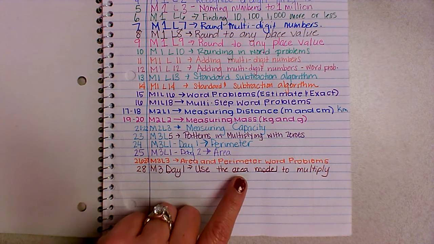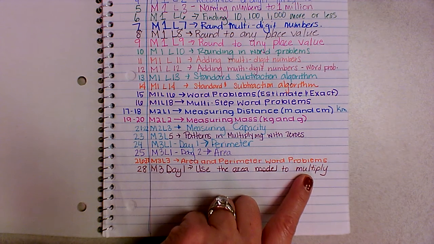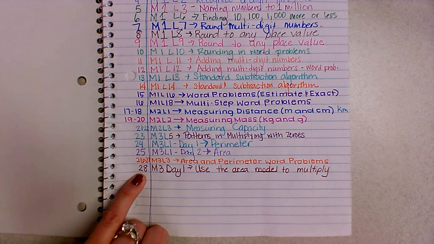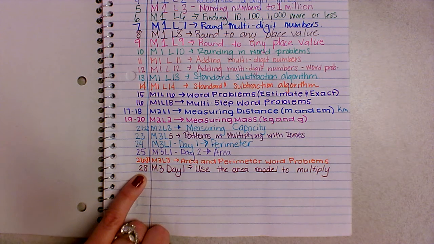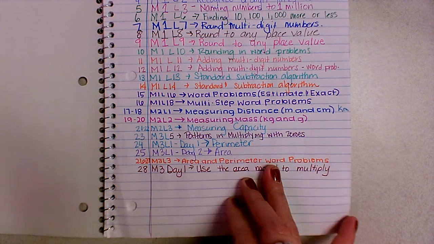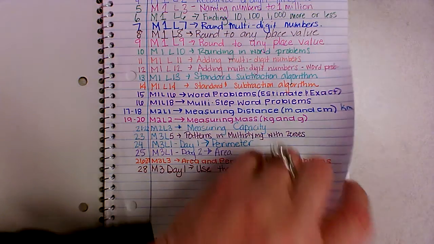And we are going to be using the area model to multiply today. I'm going to have mine on page 28. Remember, our numbers may not match up, so pause if you need to take these notes, and then get open to your note-taking part. I'm going to go ahead and open up to mine.